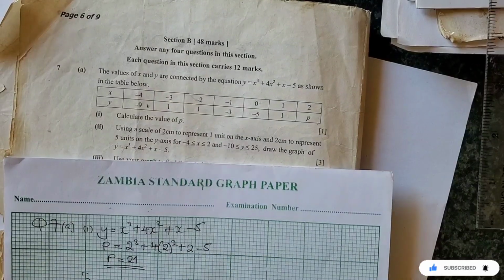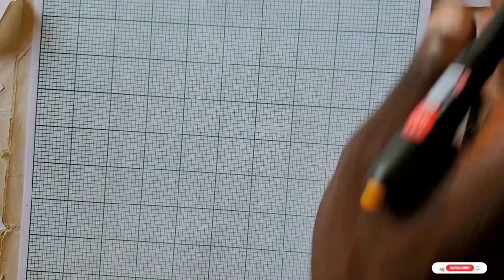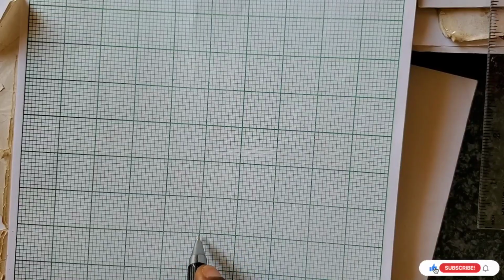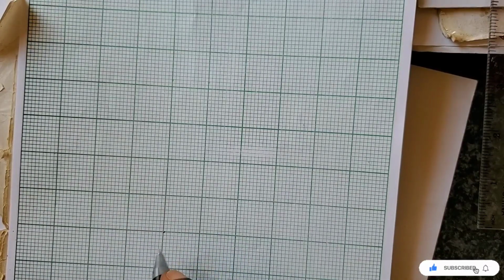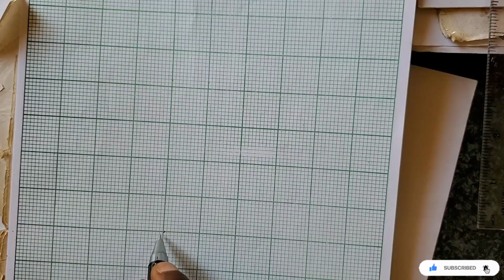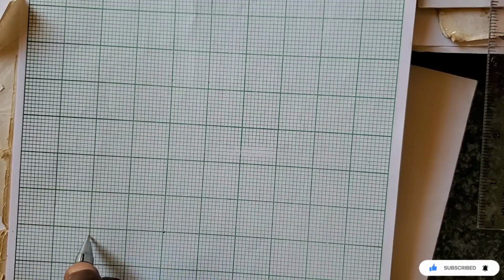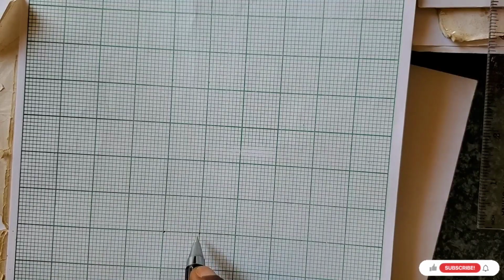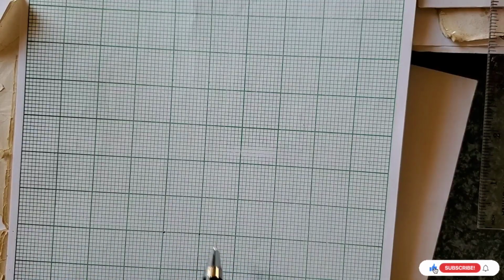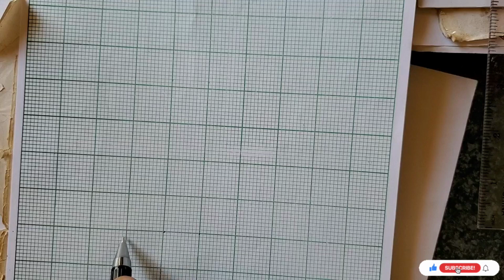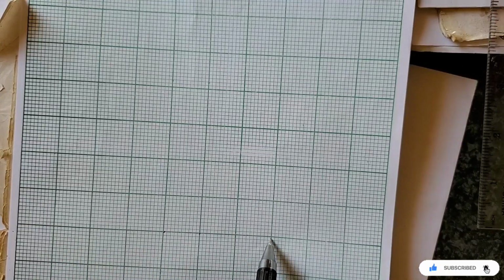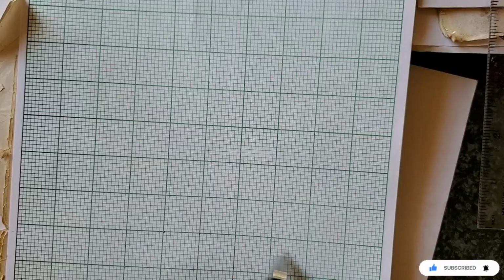Let's start from here so that we have space on this side: 0, 1, 2, 3, 4. So on the x-axis, this is okay.